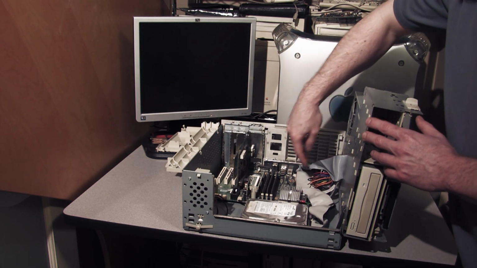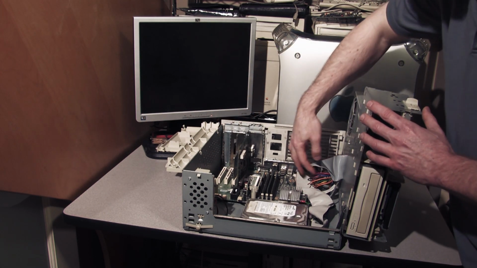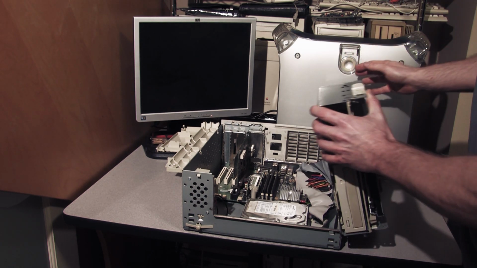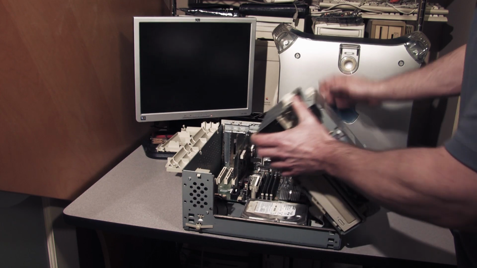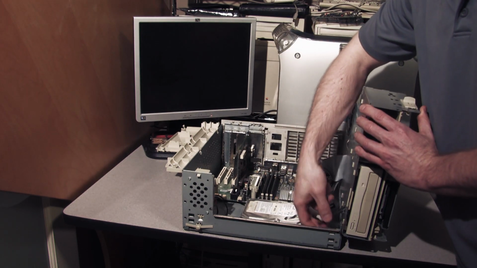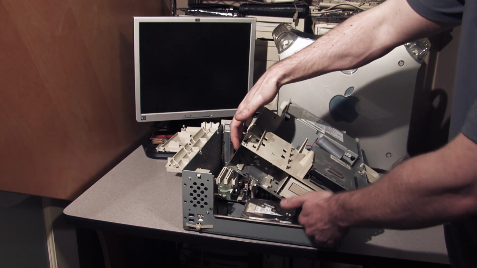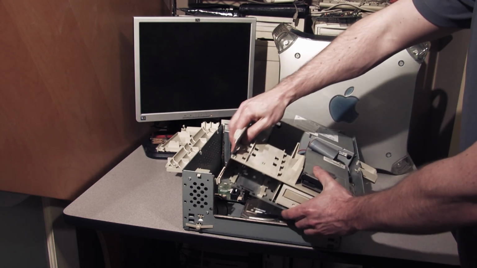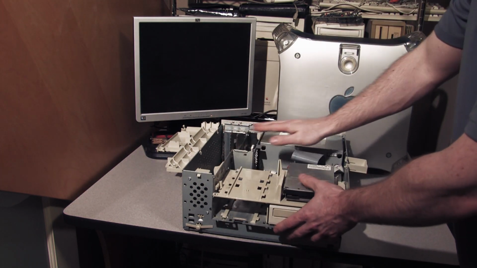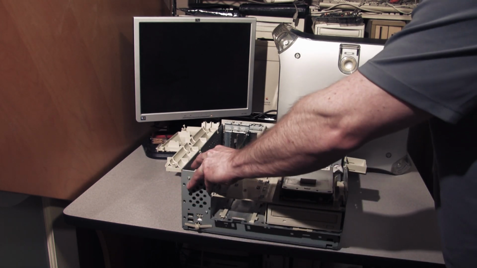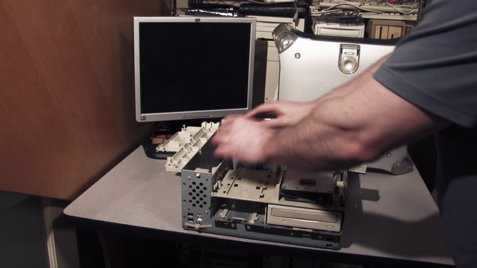So the cables for this route upward in here in a little weird way. I don't know what happened. Oh yes, you gotta hold that up a bit. Alright. I think it's closed.